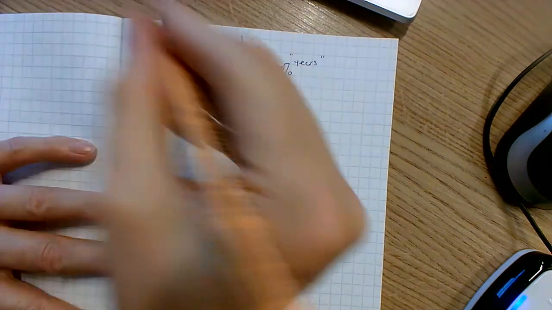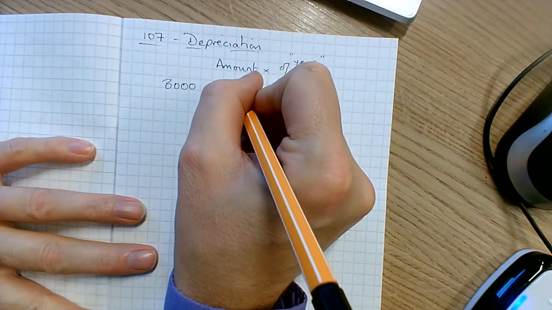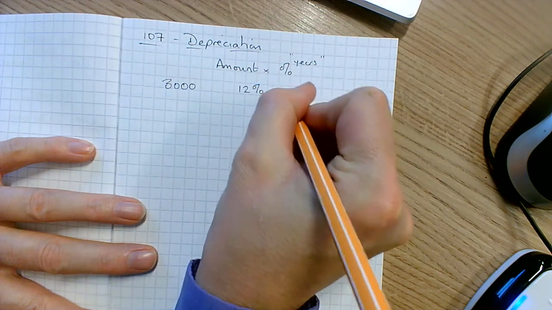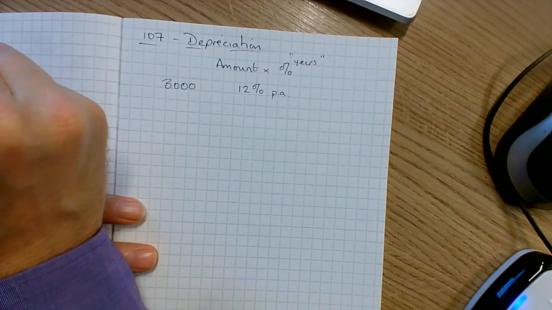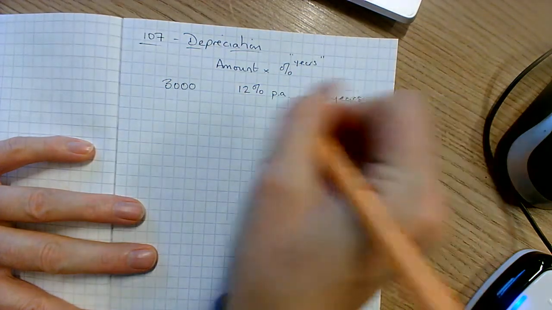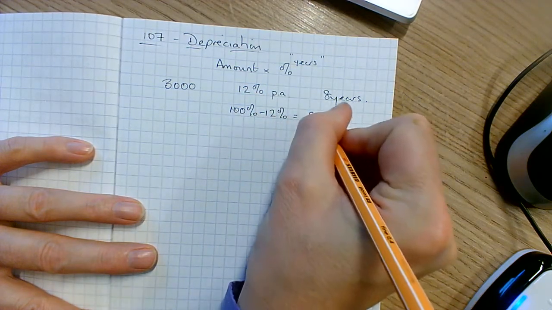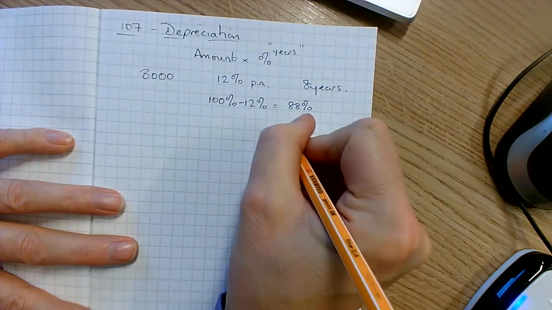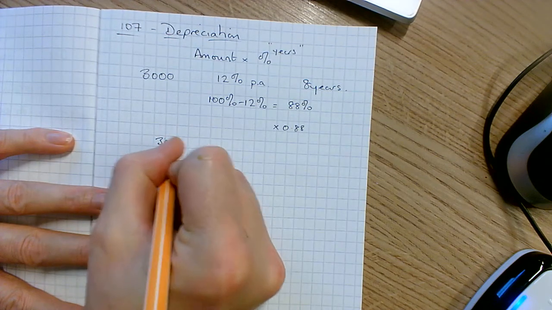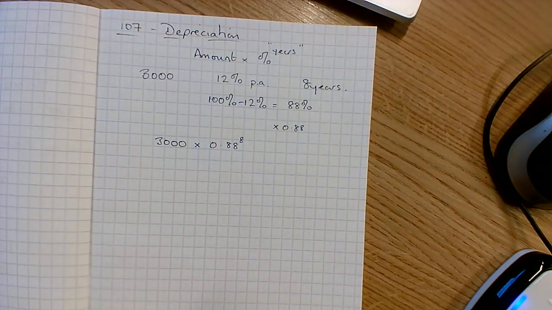The first question says, an item costs £3,000 to buy new and depreciates at 12% per annum, so every year it goes down by 12%. Calculate the depreciated value of the item and the amount of depreciation after 8 years. So we're going for 8 years. We're depreciating, so we start with 100% of the amount and take off 12%, which leaves us with 88%. To figure out 88%, you just multiply by 0.88. So the calculation I'm going to do is 3,000 times 0.88 to the power of 8. Now I'll grab a calculator.